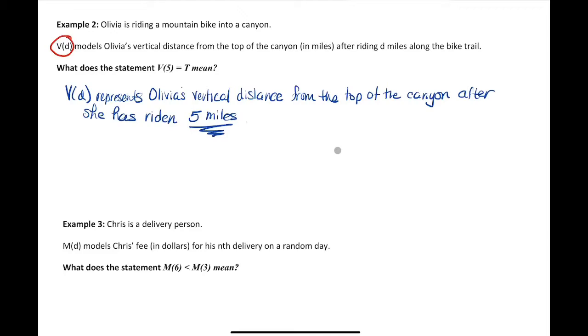So I went ahead and put this into words. V of D represents Olivia's vertical distance from the top of the canyon after she has ridden 5 miles on her bike. That's what that means. V of D represents Olivia's vertical distance from the top of that canyon after she has ridden 5 miles. Now, what does V of 5 equals T mean? What's all that about?